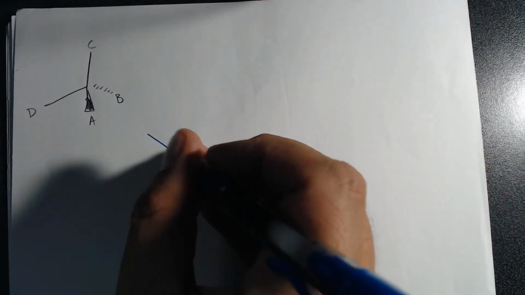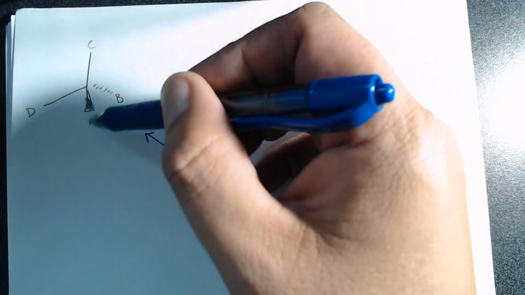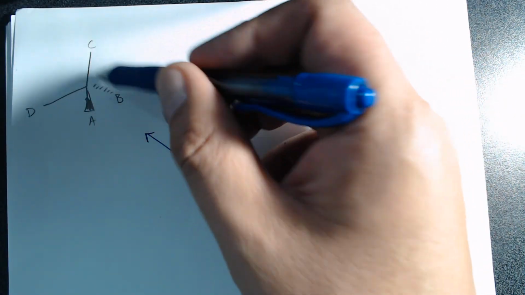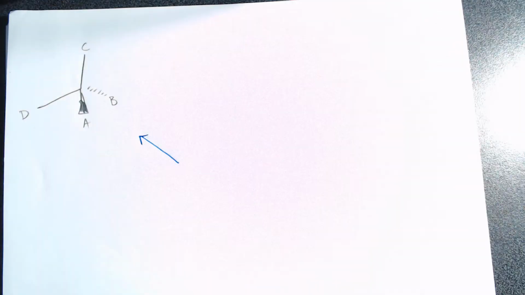So let's say this is A, B, C, D. And essentially, the perspective on the Fischer projection is looking at it from an angle where nothing is in the plane of the paper. So it is possible to do that with the tetrahedral. If you look at it from exactly this angle, what we should see is 2 wedges coming towards the viewer, and then 2 dashes going away from the viewer for group C and D.